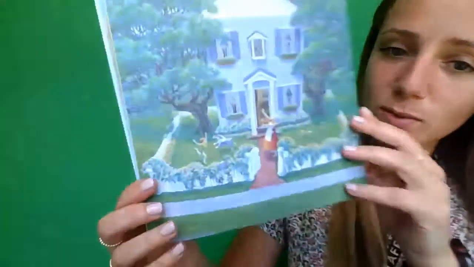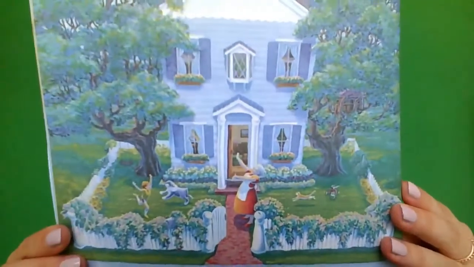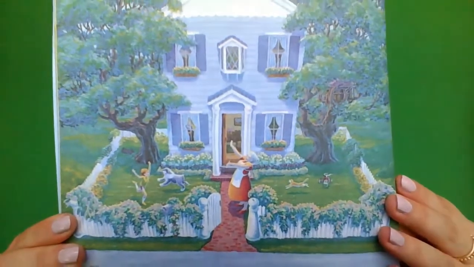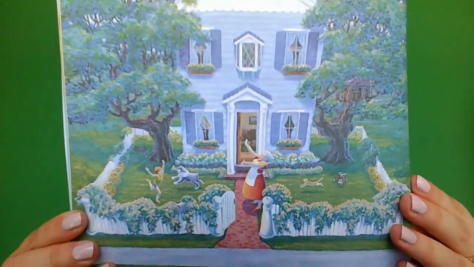Now everyone's awake. Do you see them all in the yard? All of those characters in the yard? Wowza. Now think about how the setting of the story changed as we were reading it.